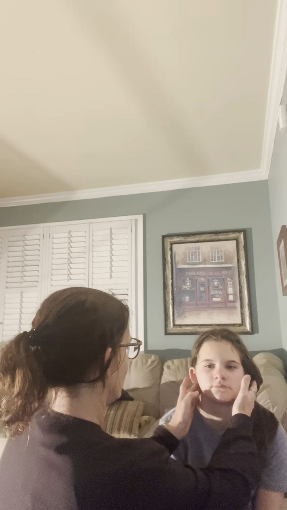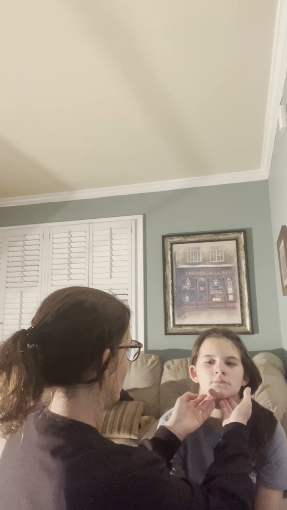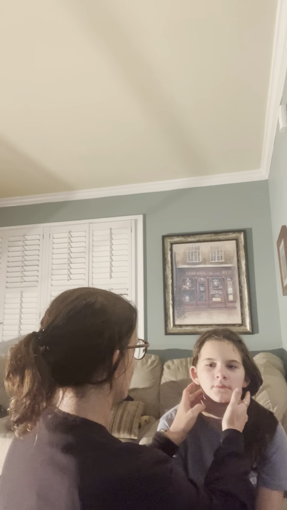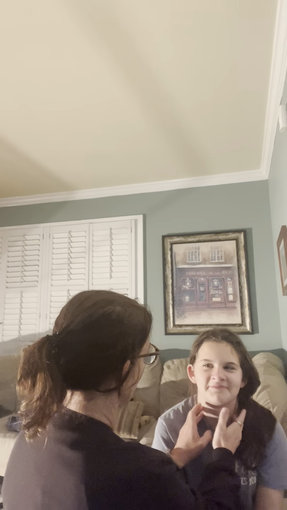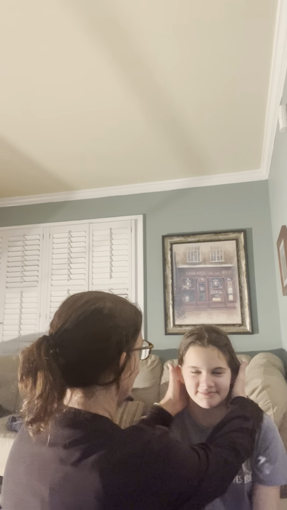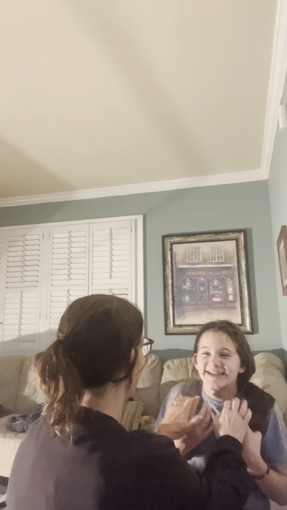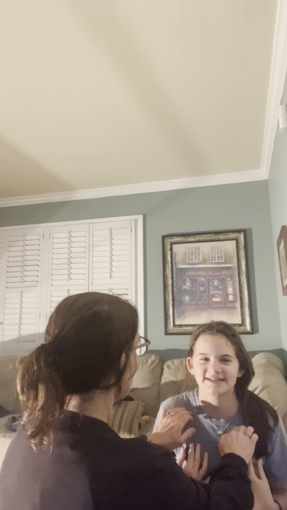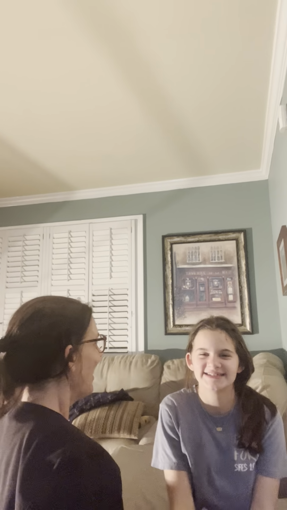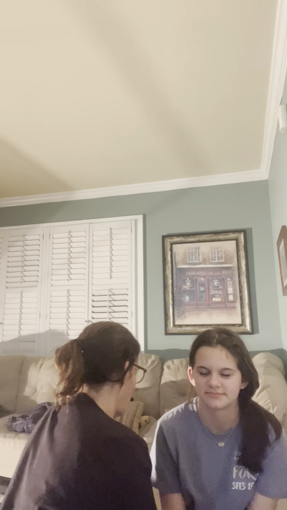I'm going to assess them. Okay, and I'm going to assess the pharynx anteriorly and posteriorly. And then the occipital back here. And then the clavicle, sorry. It's ticklish, sorry. I would feel her clavicle. There we go. You're good. Okay, so with that, I have now felt her nodes.